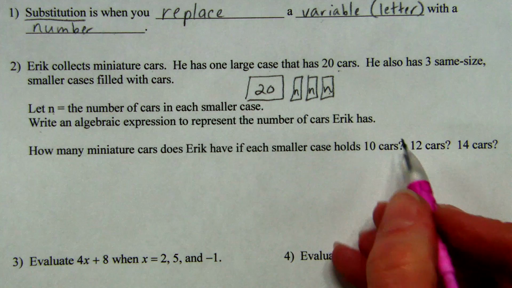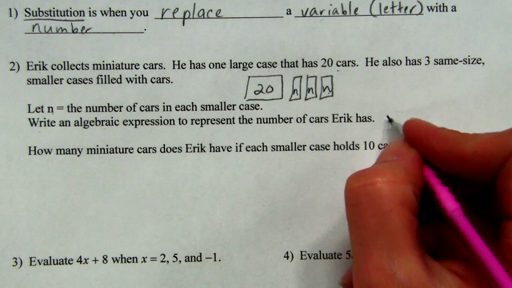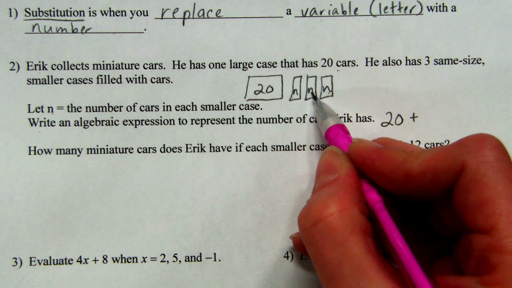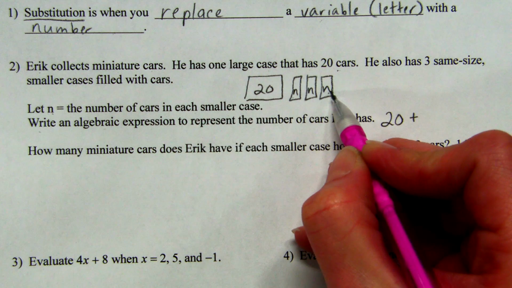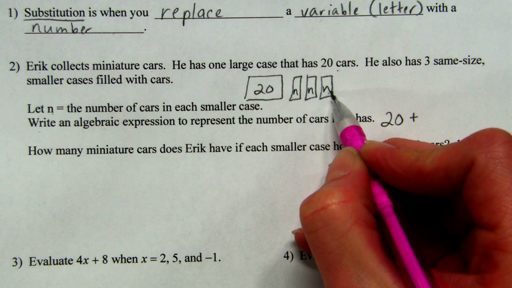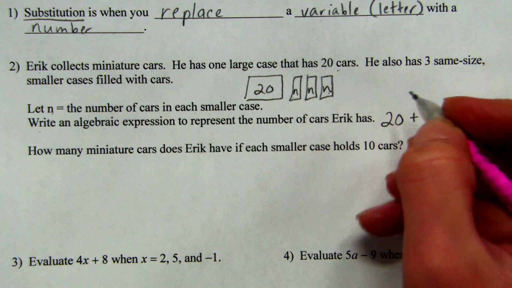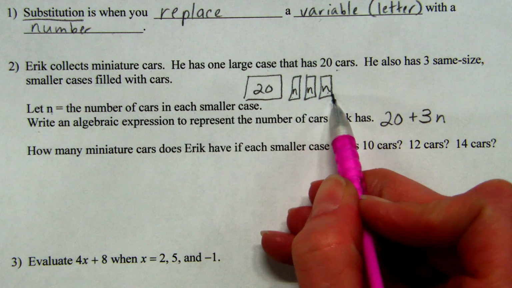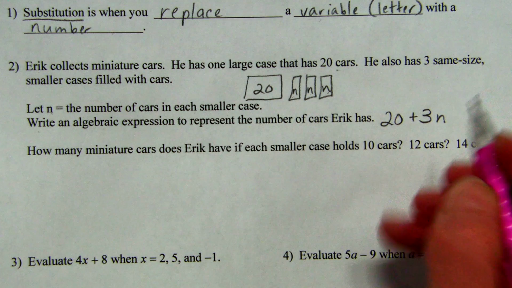So when we write our algebraic expression, we know that there's 20 cars in the first case, plus there are 3 cases with n, which is our unknown amount of cars in each. And so we would write that as 3n, just to represent the 3 cases that each have an unknown amount of cars.